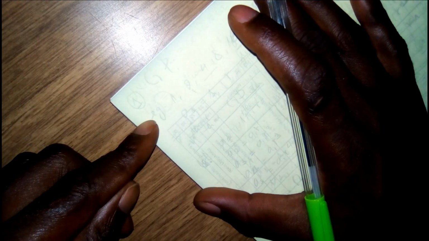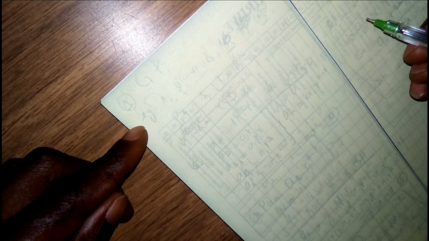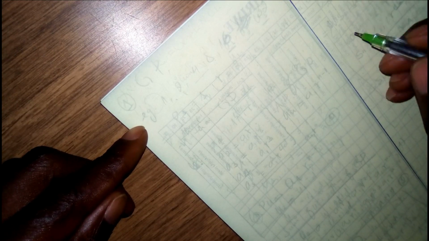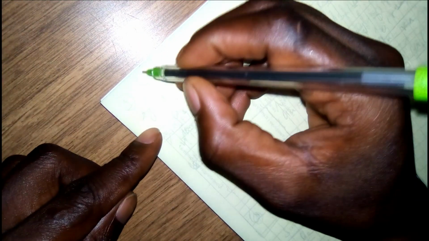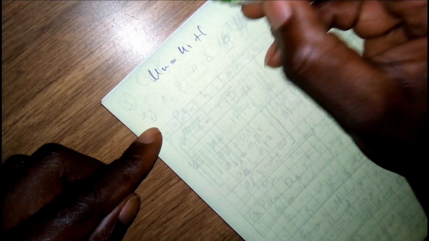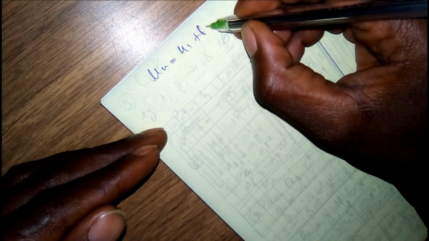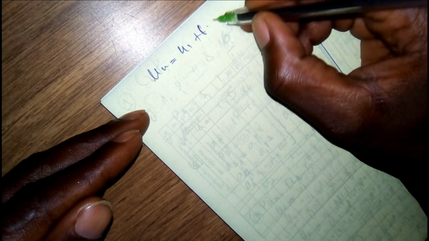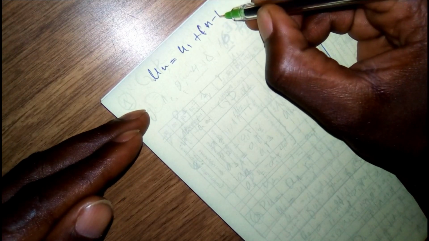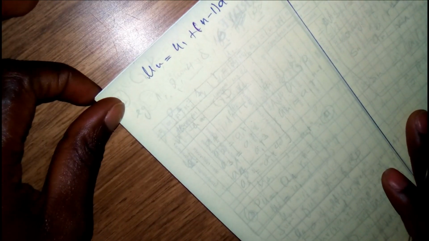Let me also discuss a little bit about geometric progression. We know that un is given by u1 plus n minus 1 d. Okay.